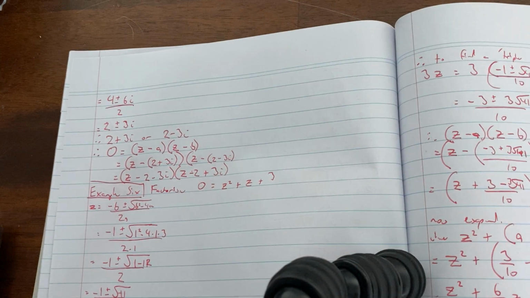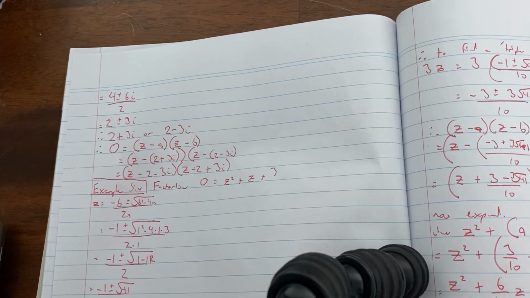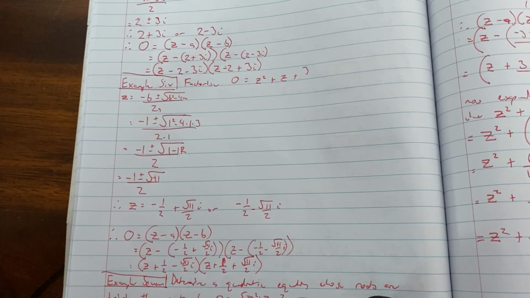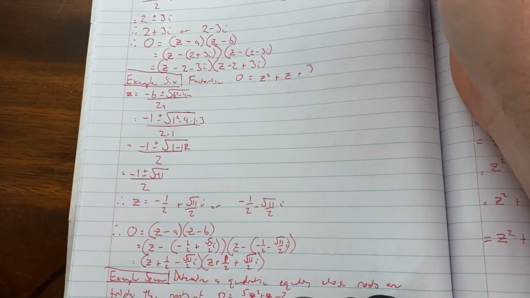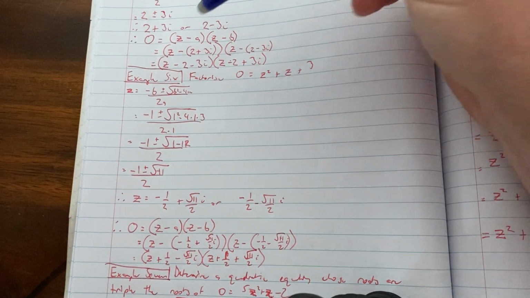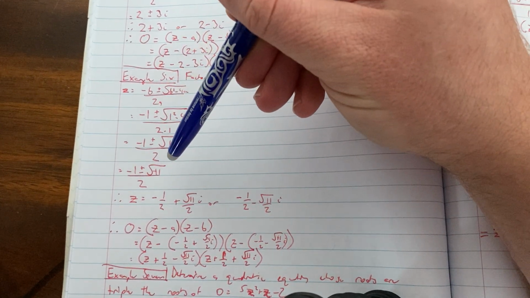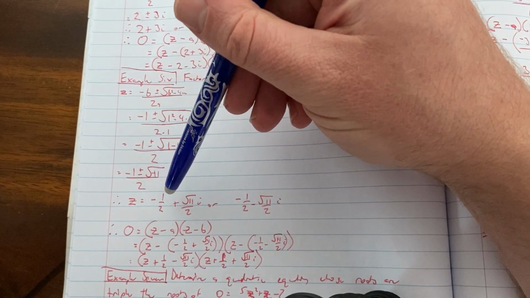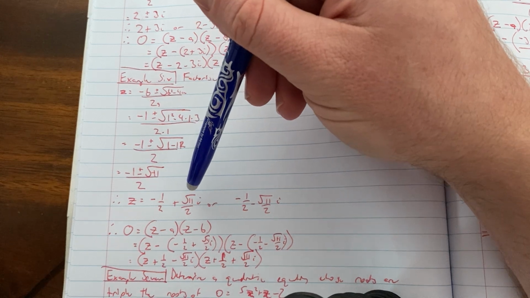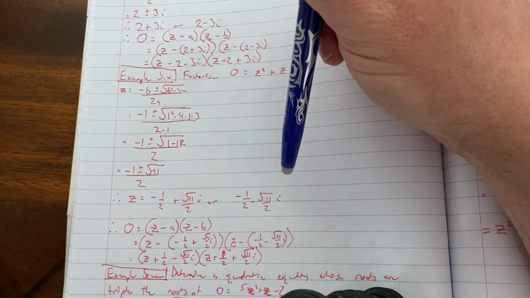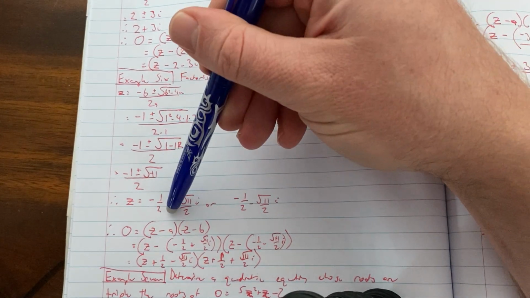Guys, the next one we're going to look at is something that actually caused me quite a bit of grief a couple of years ago when I was teaching Specialist. And potentially, you guys might get it quicker than me. Factorize the following: z squared plus z plus 3. We pop it into our quadratic formula. It gets to the value z is equal to negative a half plus root 11 over 2i, or negative a half take root 11 over 2i. You plug them back in.